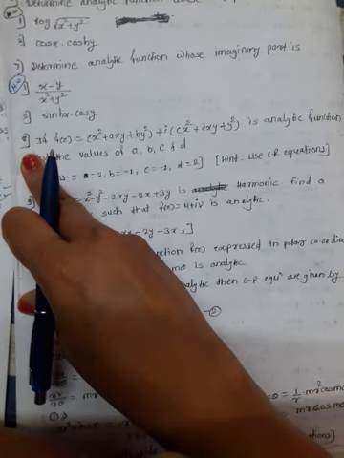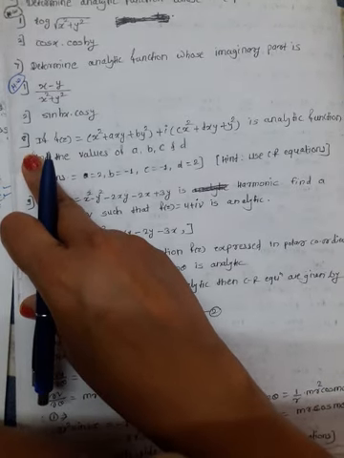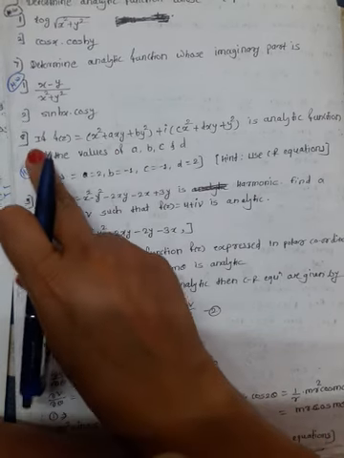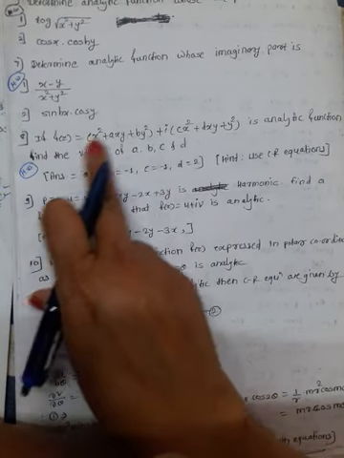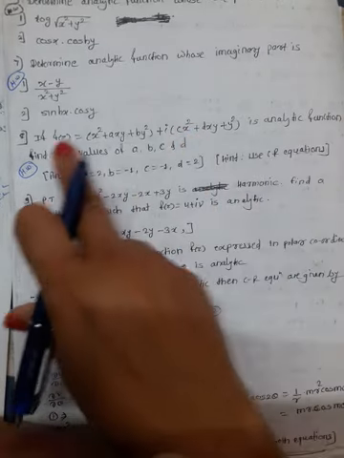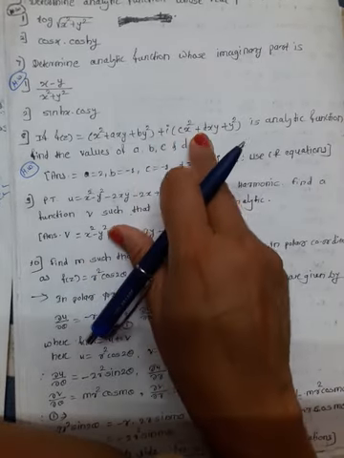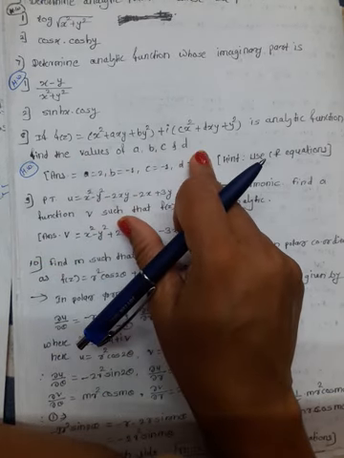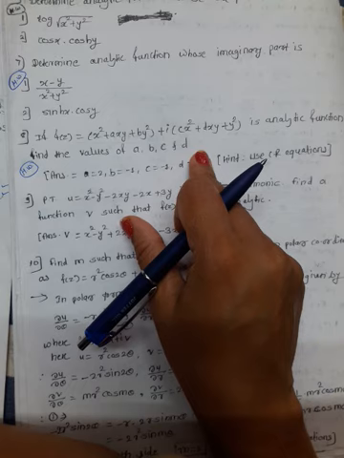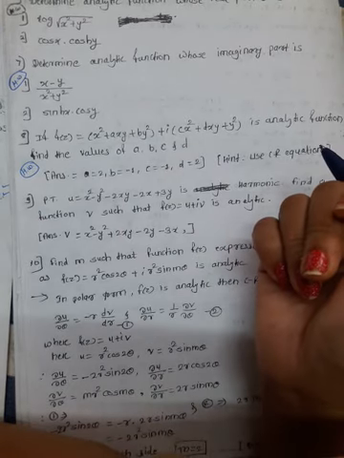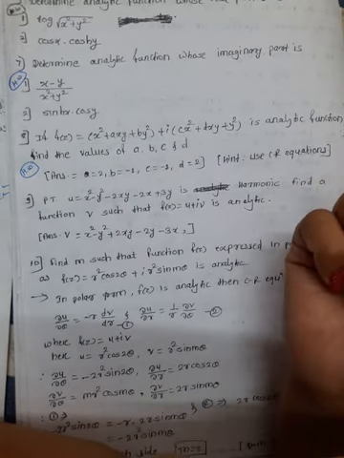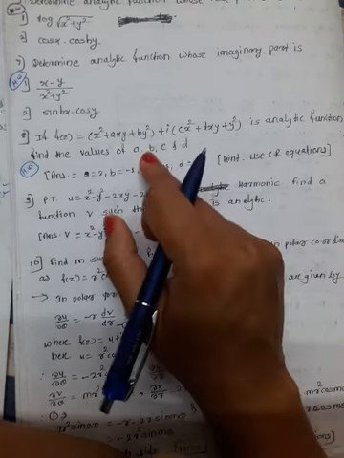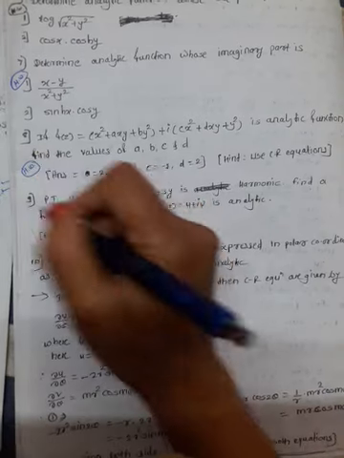Now the next number. If f(z) is given as an analytic function, that means this is u, this is v. Find the values of a, b, c and d. Let us solve this example.